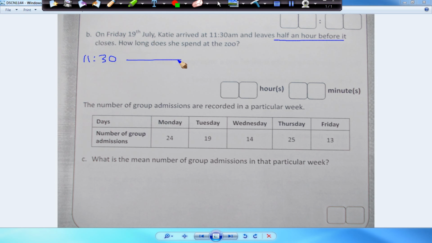Is that right? So we've got to go from 11:30 to 4:30. So that's 11:30 a.m. and she left at 4:30 p.m. Okay, right, let's have a look. Okay, so from 11, yeah, go on. On the diagram, it says every Friday in June and July, the zoo will close at the early time of 3 p.m.